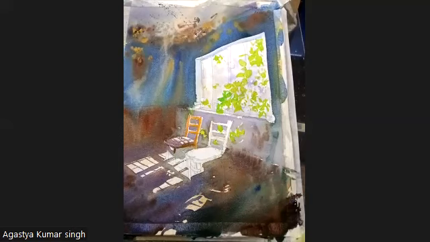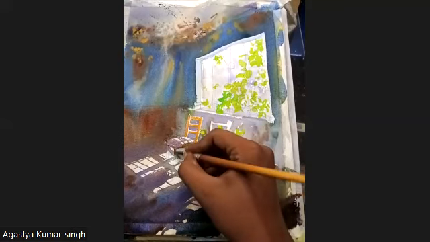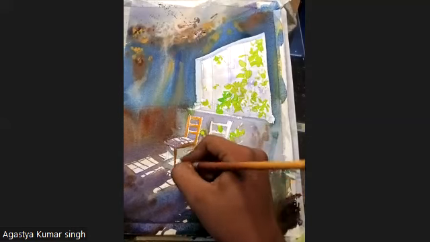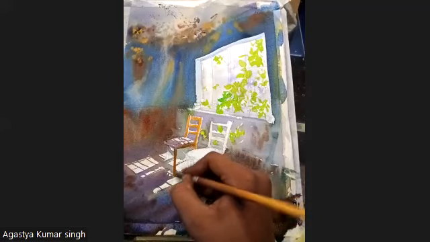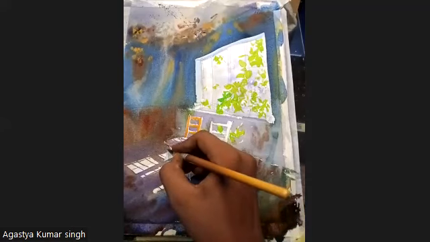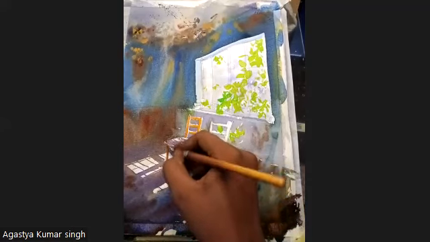Orange color again, lemon yellow and a little bit of orange color, but this one is a little bit darker, I would say. So you can make the legs with that. It has to be straight. Just the same over here.